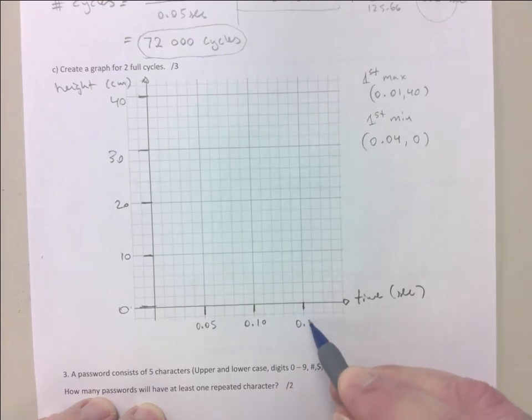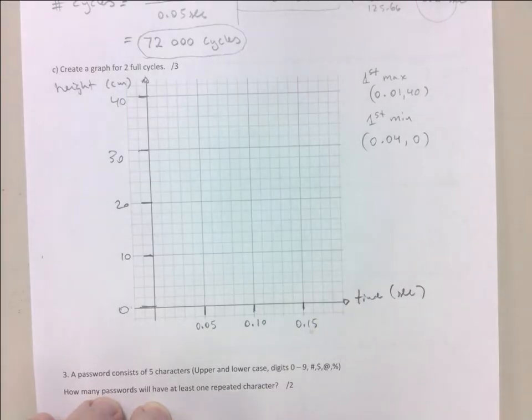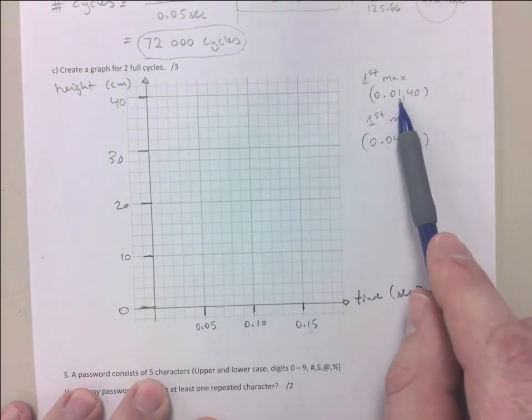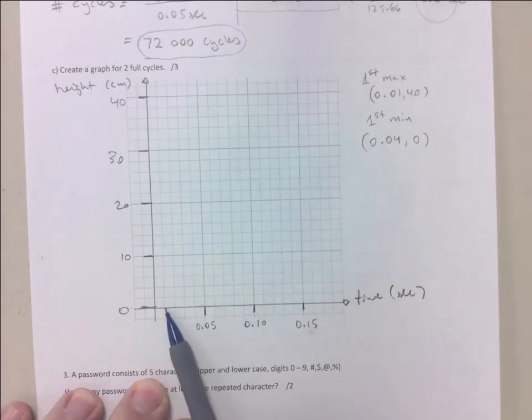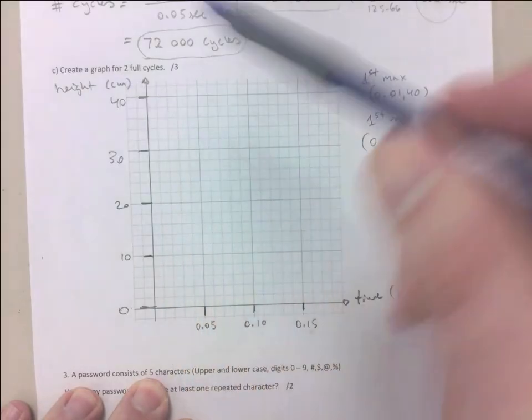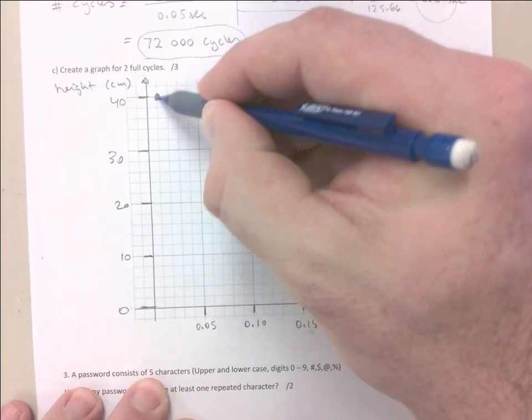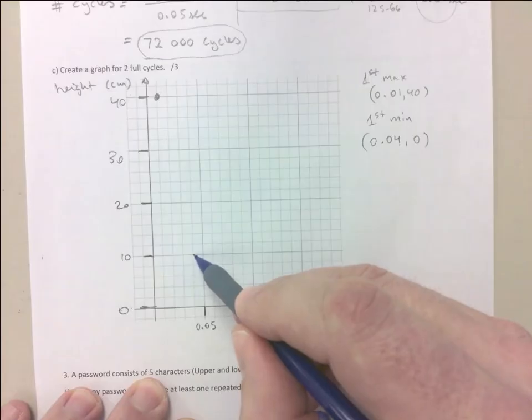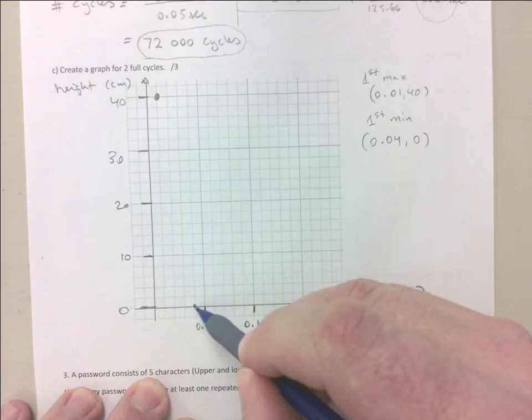This would be 0.15. So 0.01 is my max, right? It's right here. So I'm going to put a big dot at the 40 here. My min happens at 0.4. My min is 0. Okay.